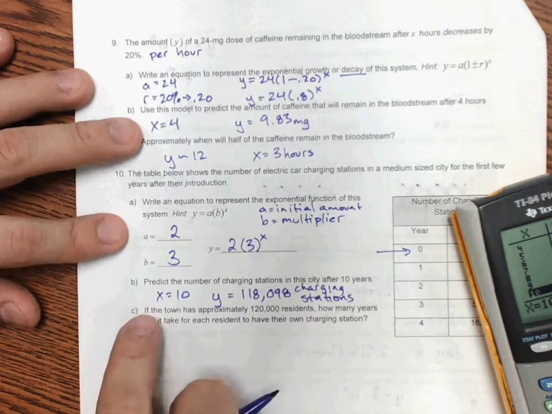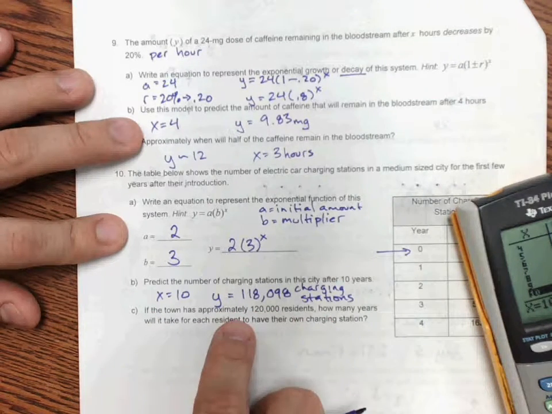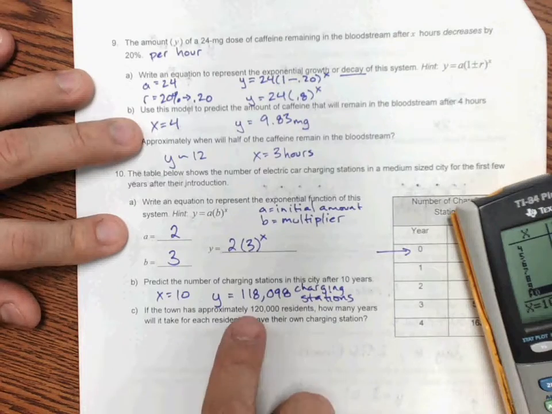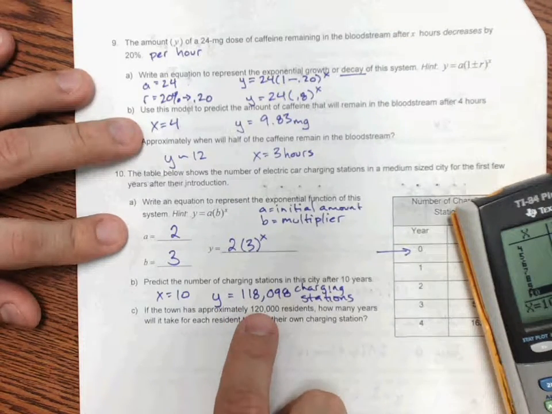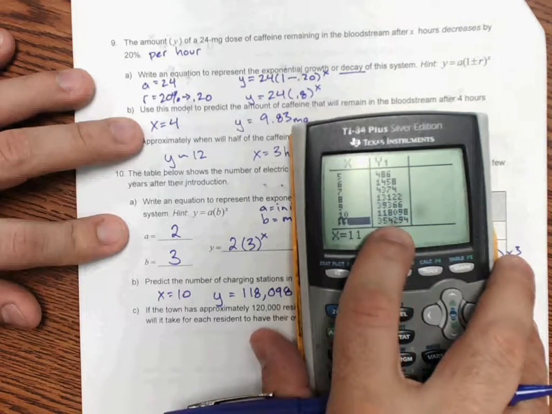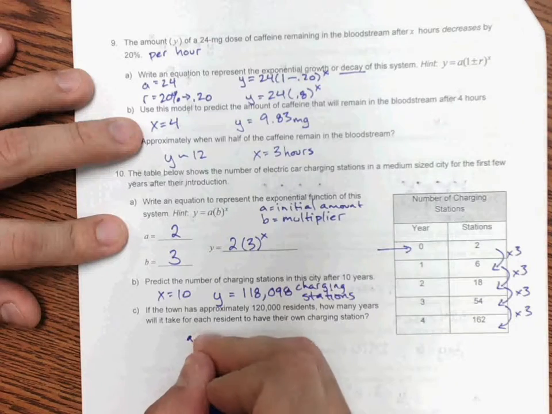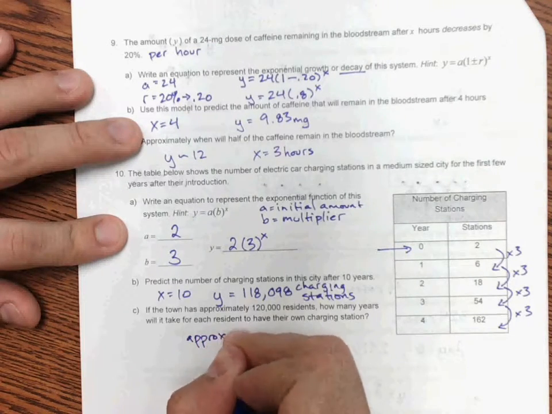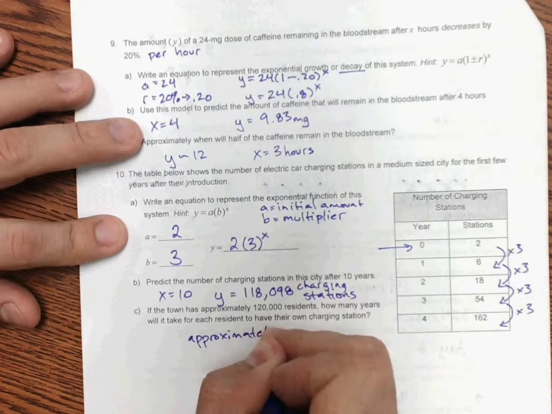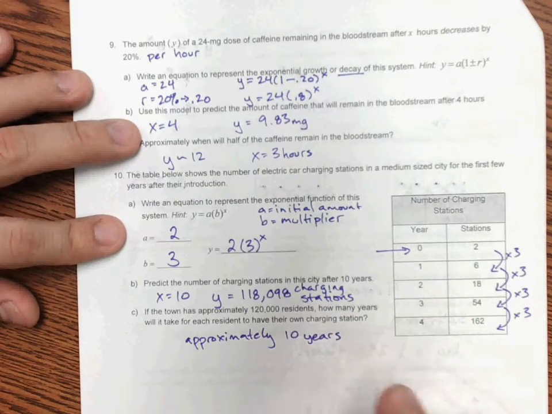Okay? If the town has approximately 120,000 students, how many years will it take for each student to have their own charging station? Well, I would say 118 is approximately 120,000. If we want to look here, you'll see the next one goes way beyond that. Okay, so we don't need to wait 11 years. It would be approximately 10 years. And that's one of the things you need to be careful with: not overestimating, because that's pretty darn close.